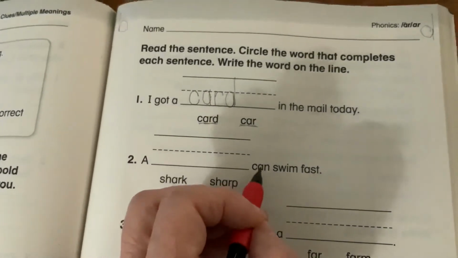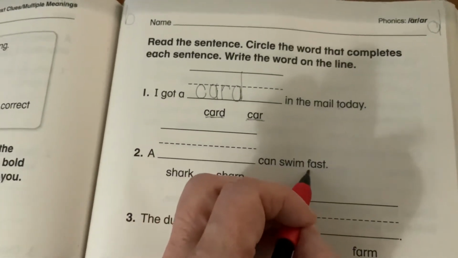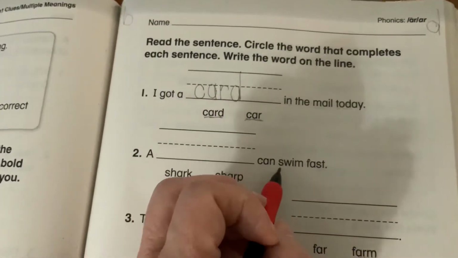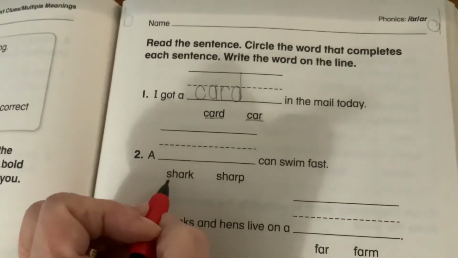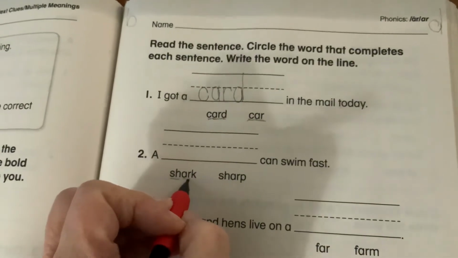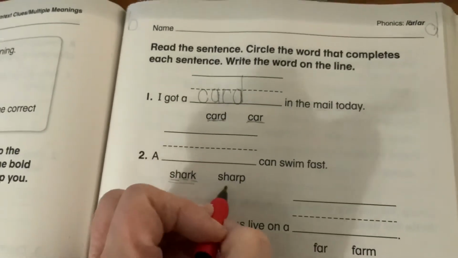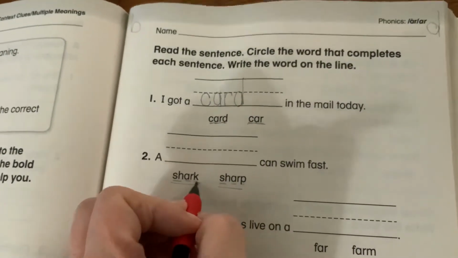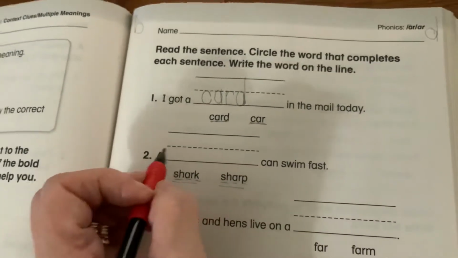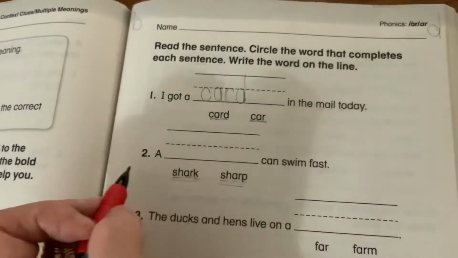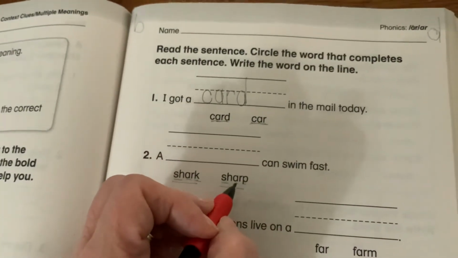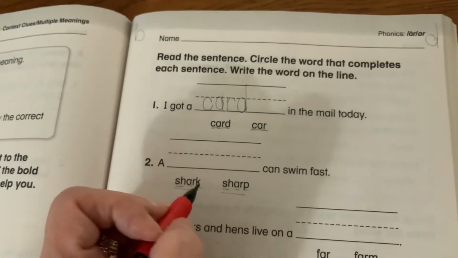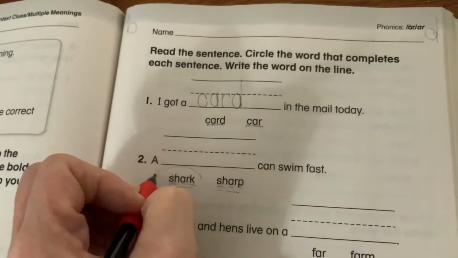A blank can swim fast. Okay, let's look at our words. Shark, sharp. Okay, a blank can swim fast. A shark can swim fast. A sharp can swim fast. Which one makes sense? Well, a shark.